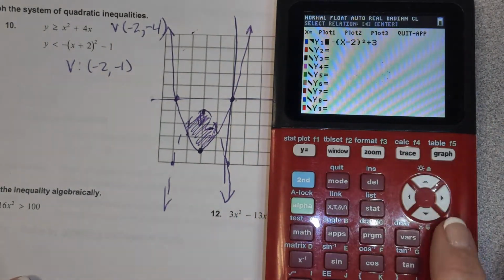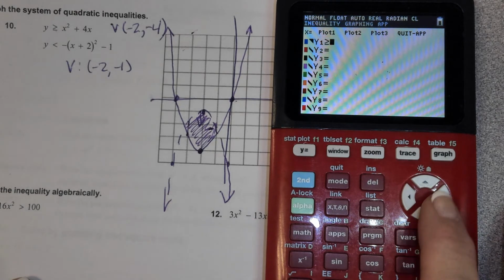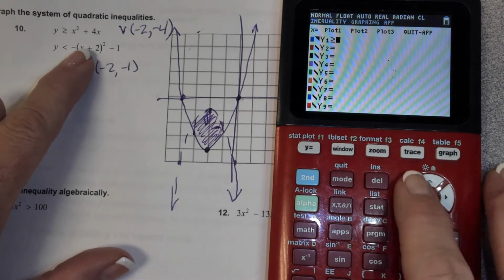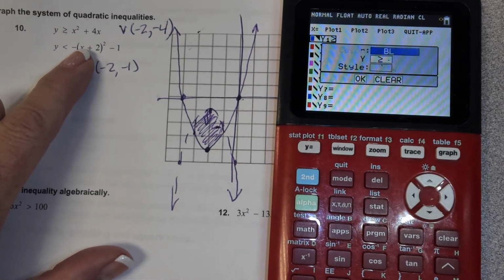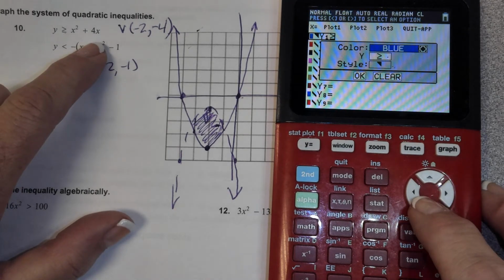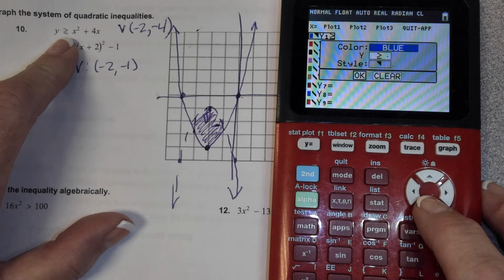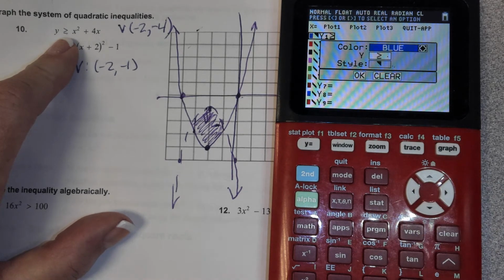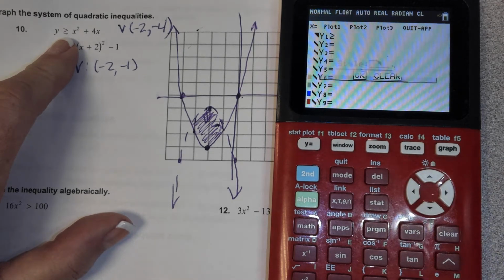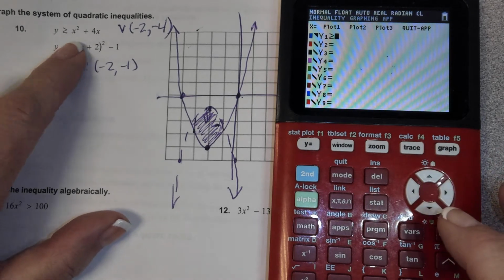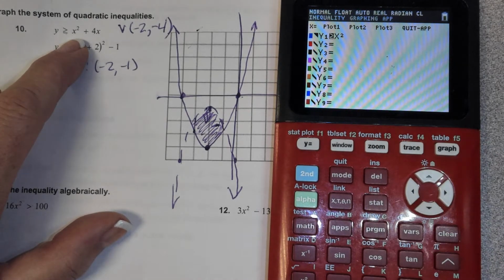It's kind of cool to look at this on the calculator. So now if I want to change this, I've got to hit enter. And do I still want it greater than? Yep. So that's fine. Okay, so I do still want to be greater than, and it's x squared plus 4x.